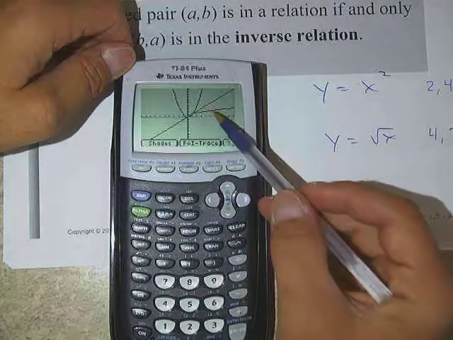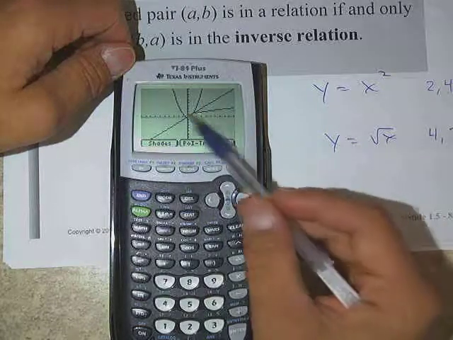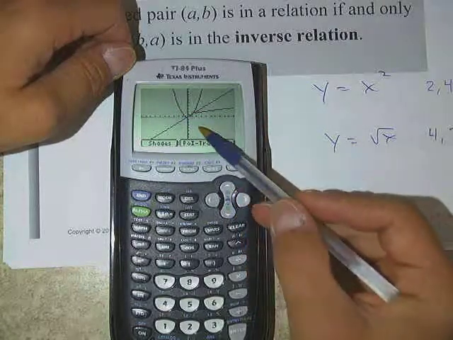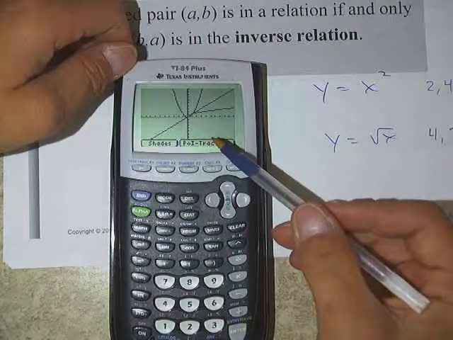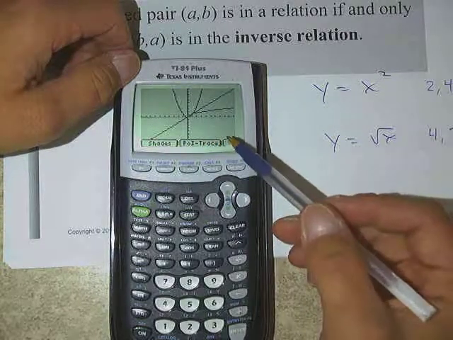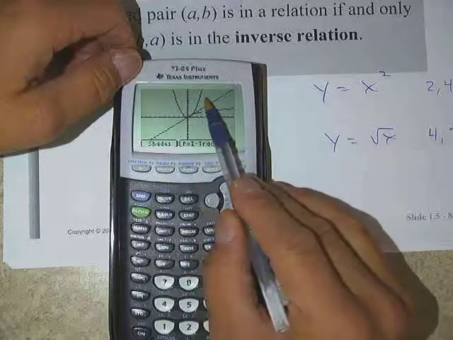Now, two things I want you to consider here. Number one, if you look at this parabola, this branch right here and this branch right here are definitely reflections over that line. That seems to make sense. But what about this branch over here? There's nothing down here. Shouldn't there be something down here if these are really inverses of each other? The answer is yes.